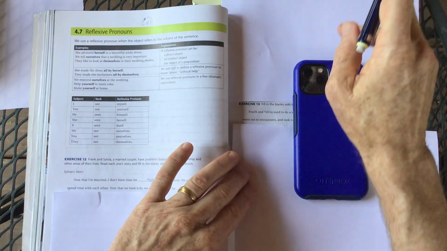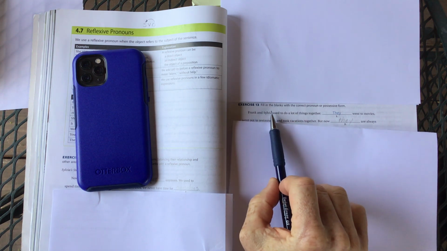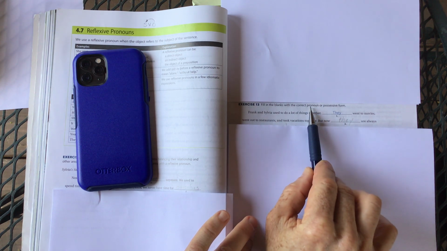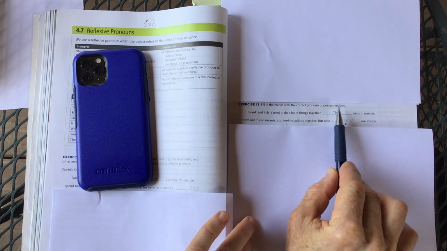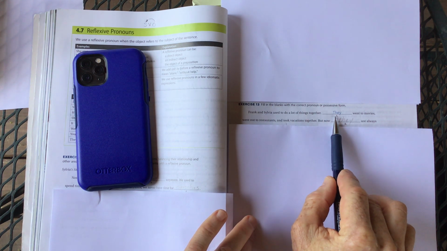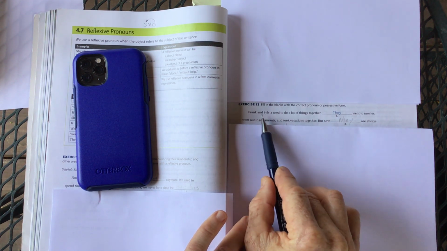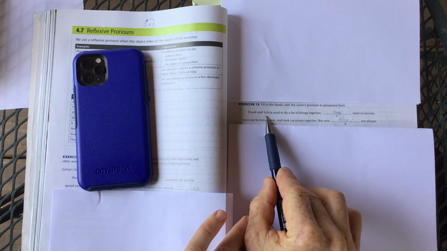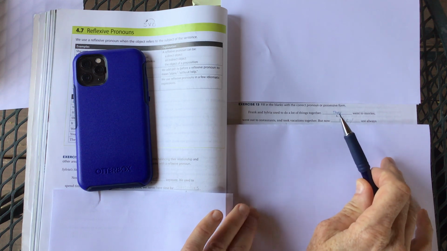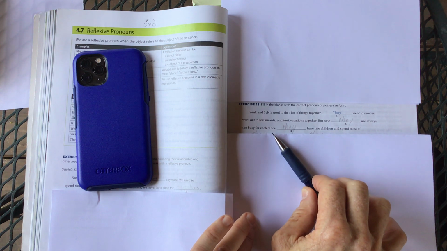Let's look at exercise 13. Fill in the blanks with the correct pronoun or possessive form. So the correct pronoun or the possessive form. Frank and Sylvia used to do a lot of things together. They went to movies. They is Frank and Sylvia, right? Went out to restaurants and took vacations together, but now what? They are always too busy for each other.